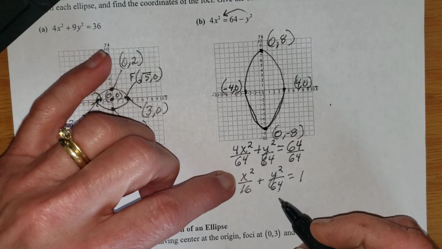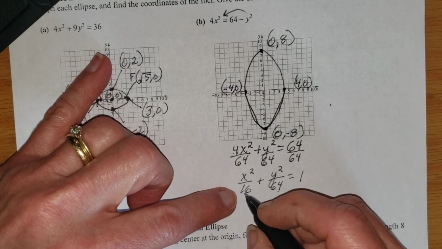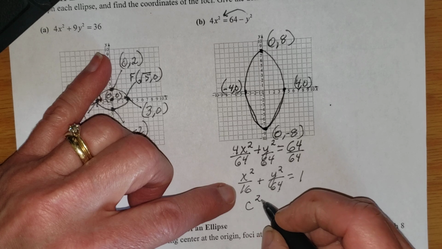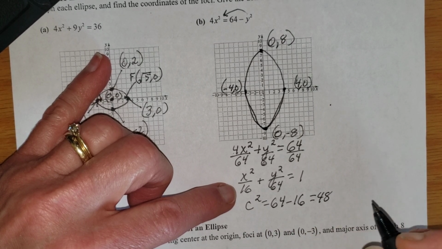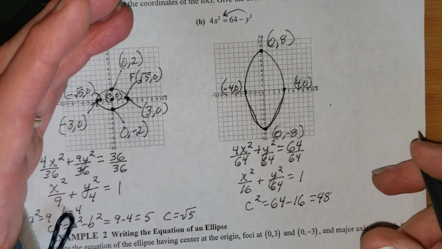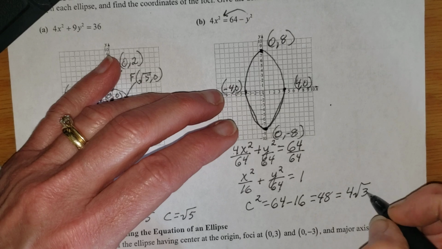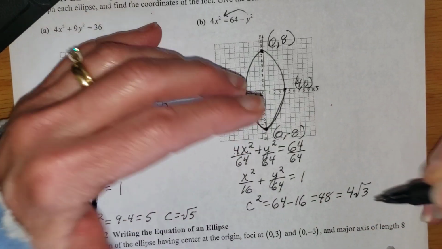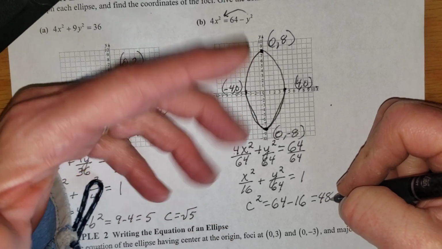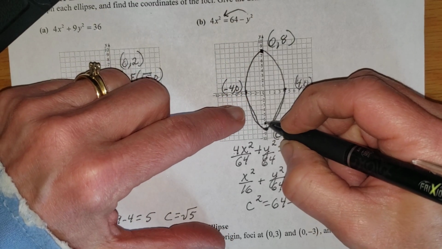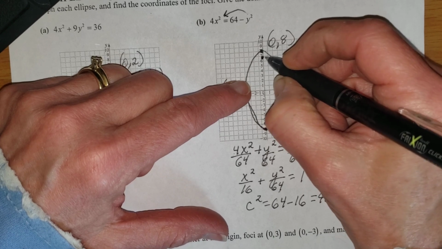Okay, so now we need to figure out where our foci are. And so we're going to take the larger number minus the smaller number. So c squared is going to equal 64 minus 16. That means I'm going to get 48, so I'm going to be just under 7, right? If we simplify that, and we should, it's 4 square root of 3, because it's 16 times 3, right? And so just under 7, because square root of 49 would be 7, right? So just short of being at negative 7, just short of being at positive 7 over here.